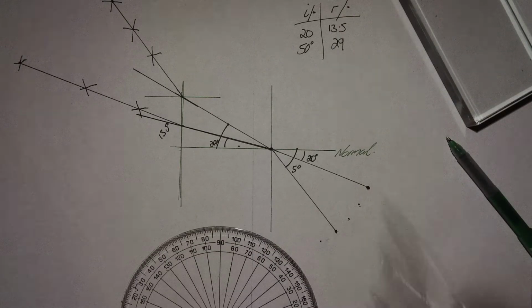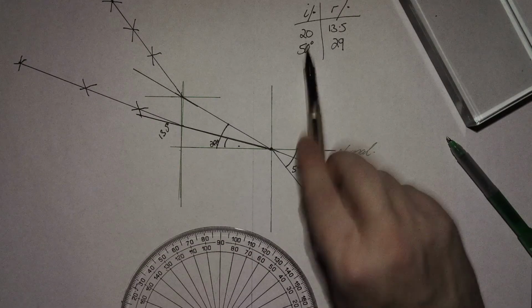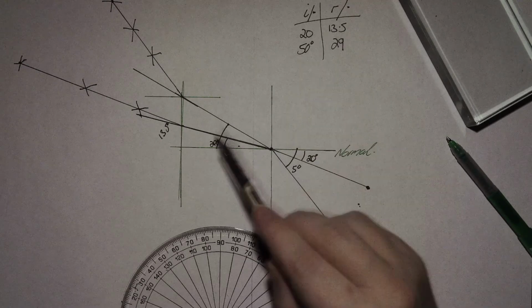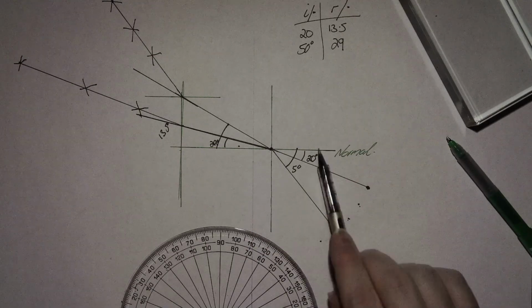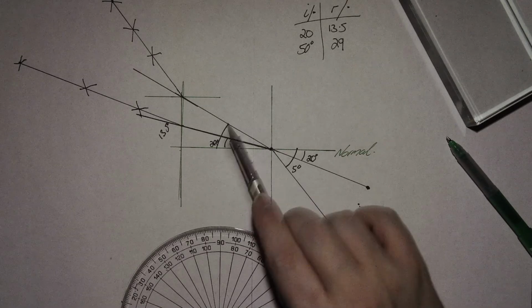Okay, so as the angle got bigger, the angle that it was bending got bigger too. So the bigger the angle going in, the bigger the angle that it gets bent by.